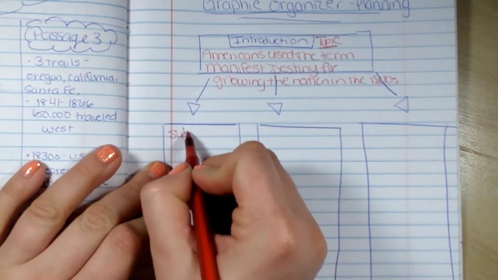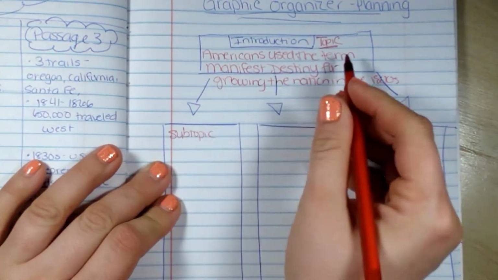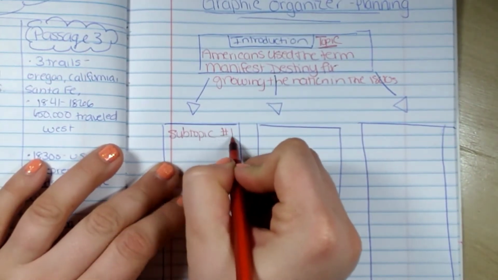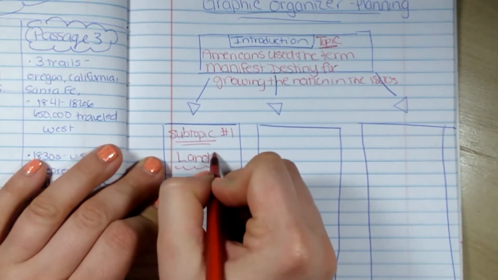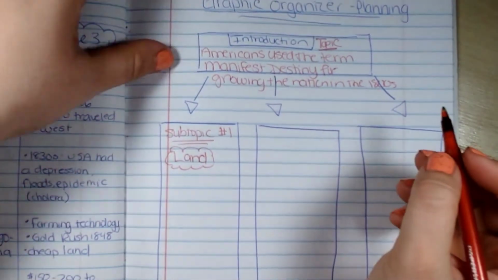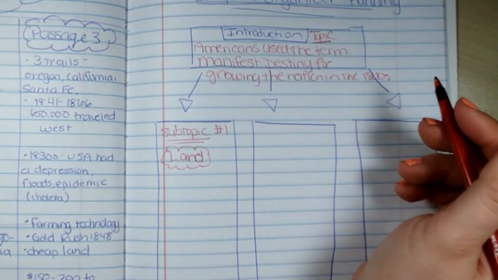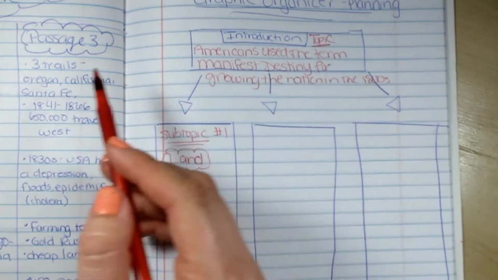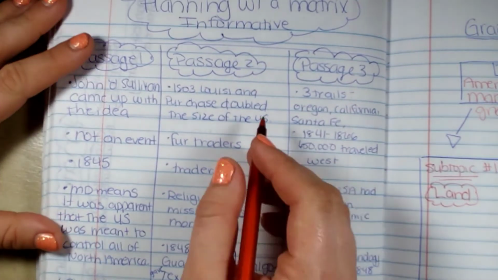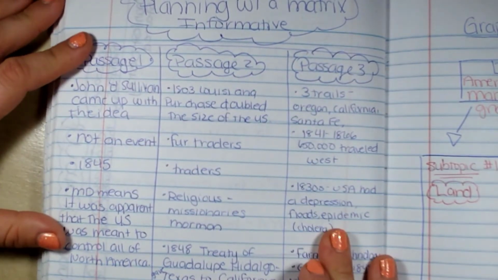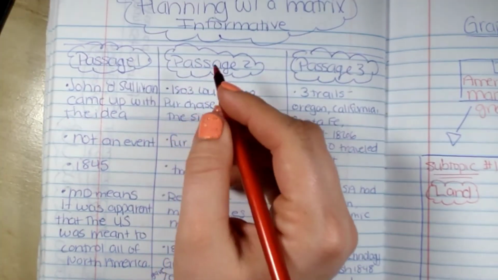A subtopic is a topic that is going to describe our overall topic. Subtopic number 1, I want to do land. Everything I write about is going to be about land. So if I can include the information here next door in my matrix, I am going to put an L next to it if I can use that in that paragraph. So let's see here.